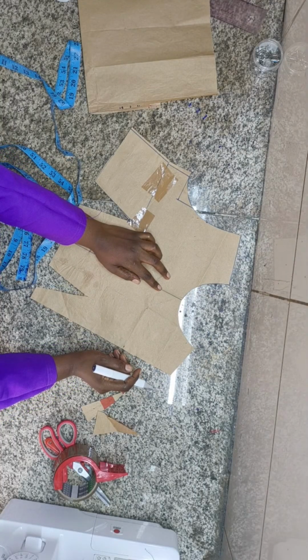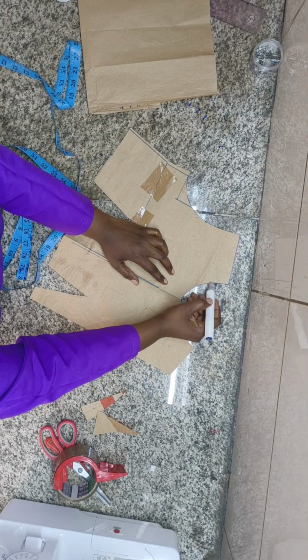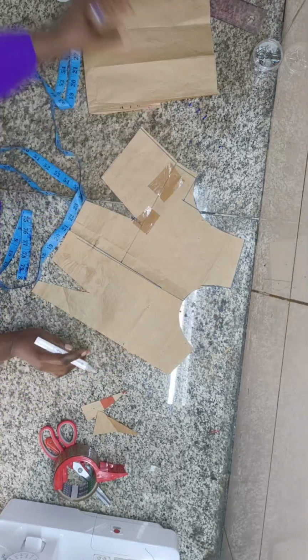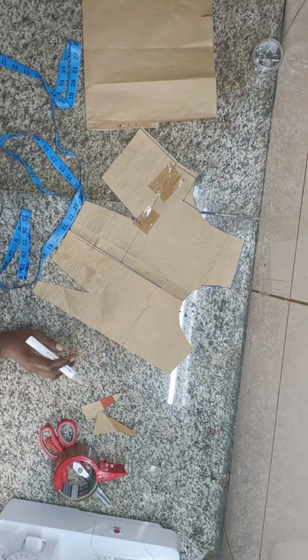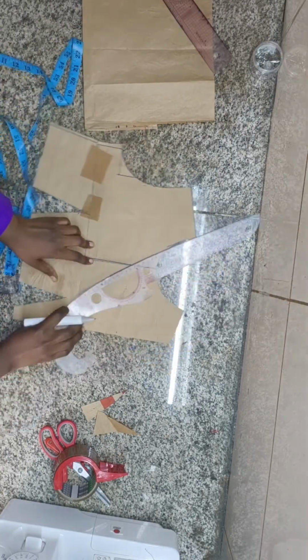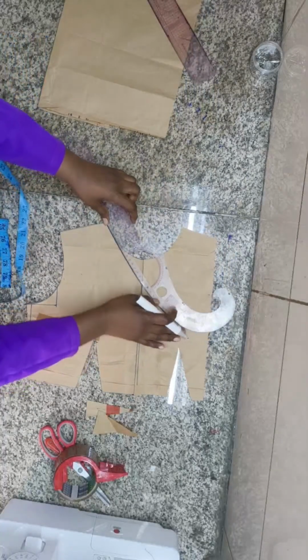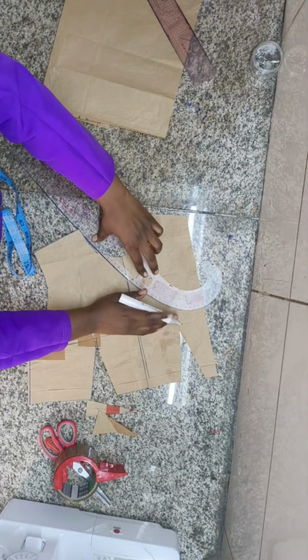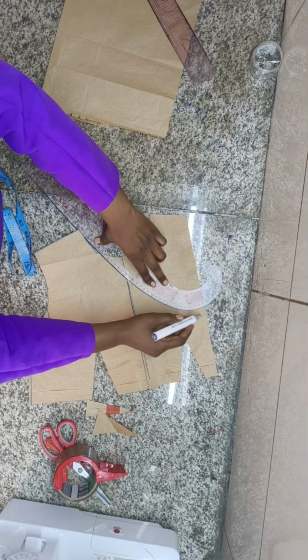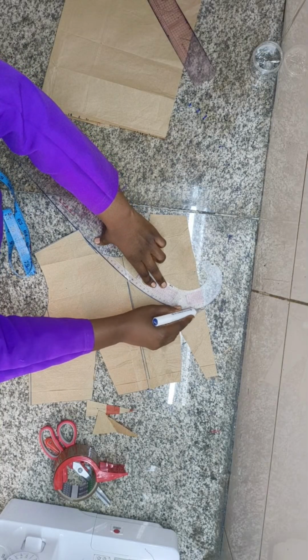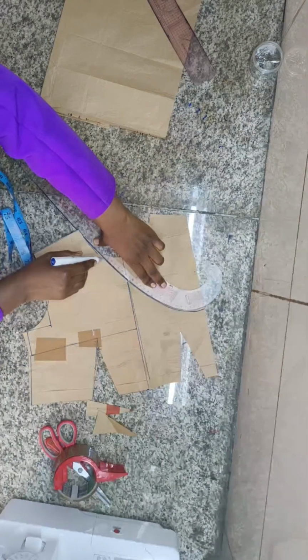I'm going to cut. I'm not used to using my straight hand. I don't know why. I don't know how to use my hand. So it's going to be somehow like this.